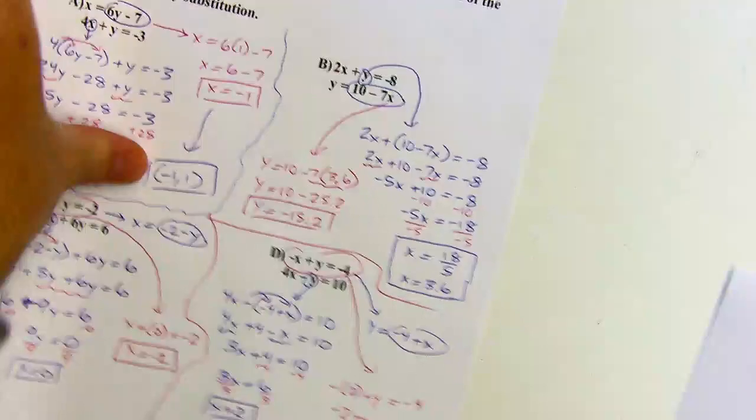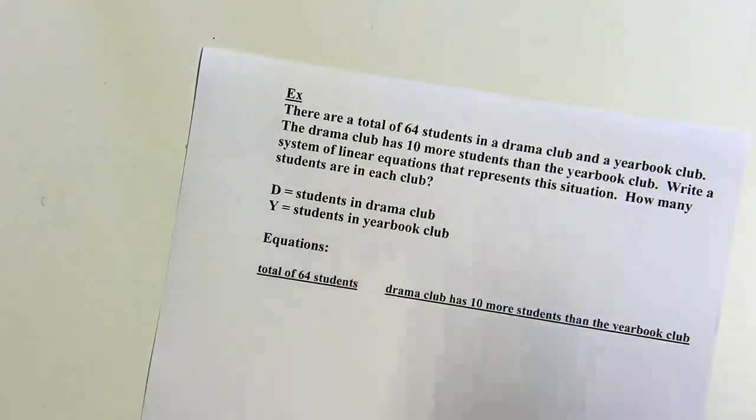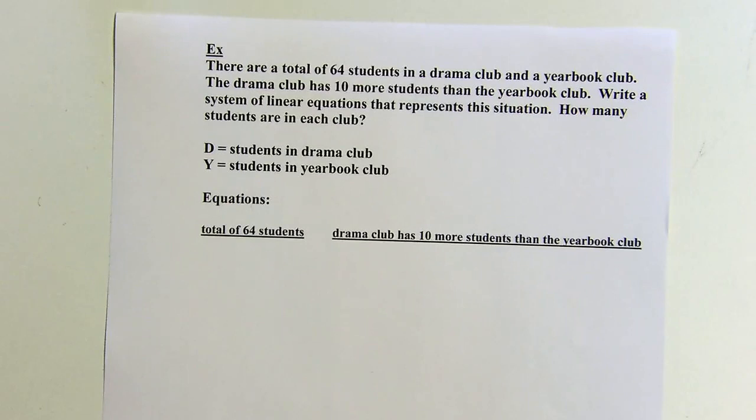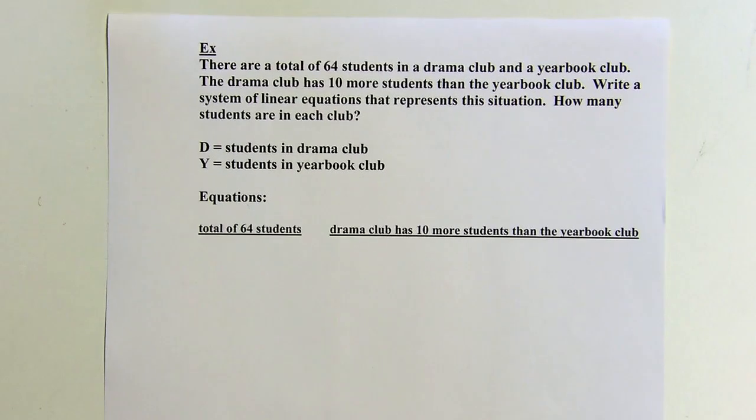Okay, let's try out a word problem then. Here we've got a drama club and a yearbook club. There are a total of 64 students in those two clubs. The drama club has 10 more students than the yearbook club. We're going to write a system of equations and then figure out how many students are in each club.